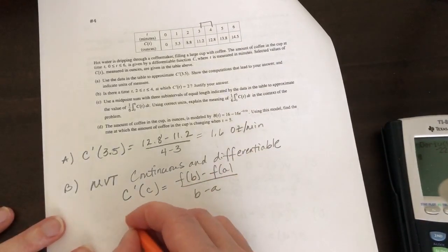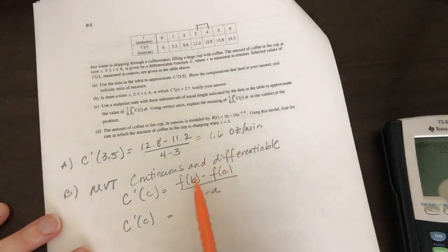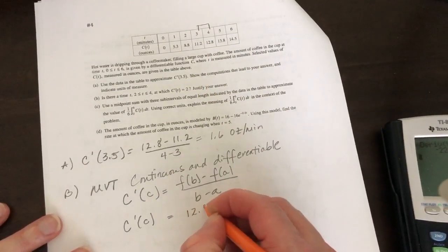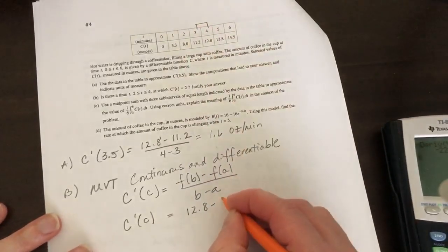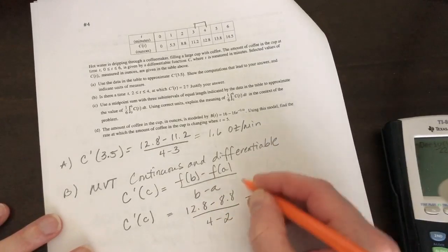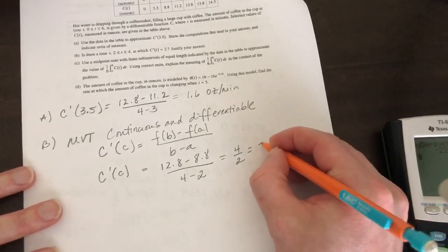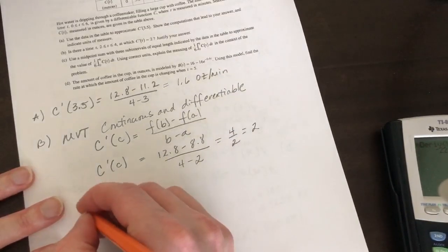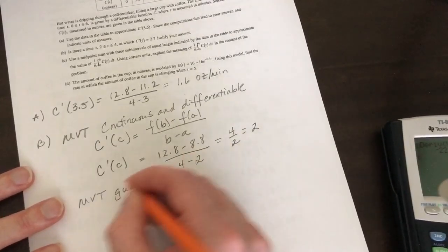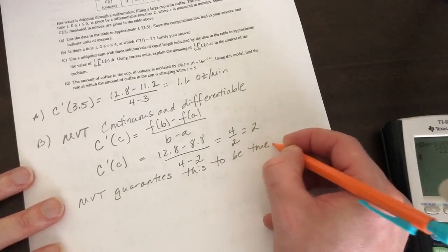So what I'm going to do is I'm going to do my average rate of change between 2 and 4. So we're going to do 12.8 minus 8.8 over 4 minus 2. So we get 4 divided by 2, which is equal to 2. So mean value theorem guarantees this to be true.